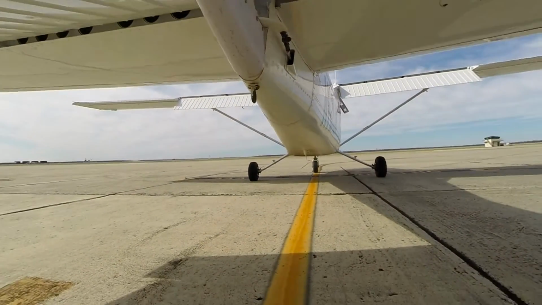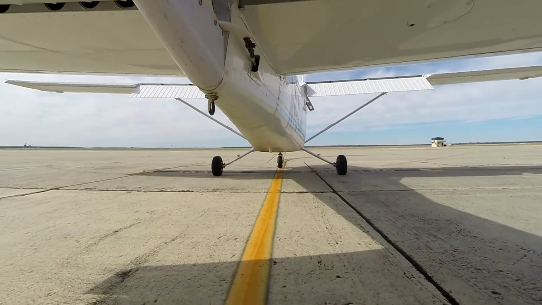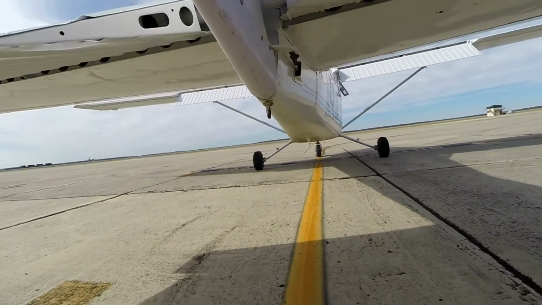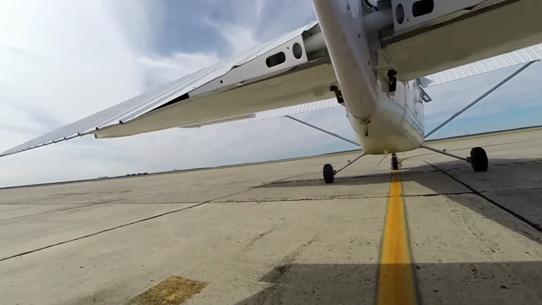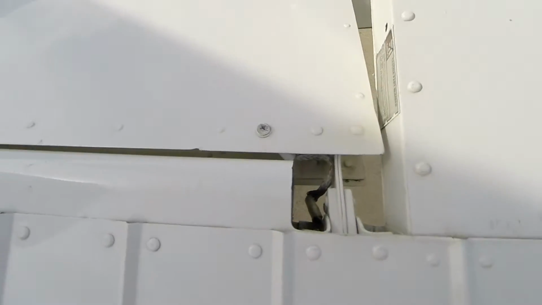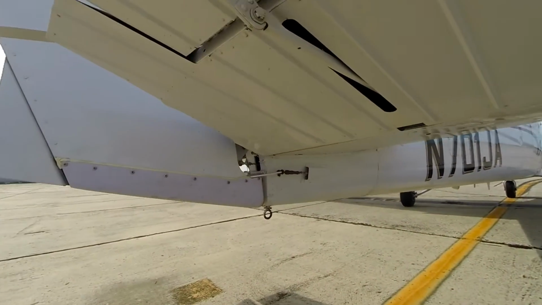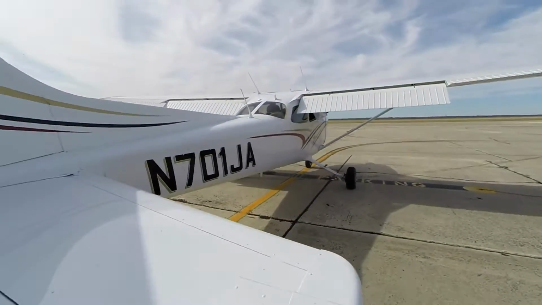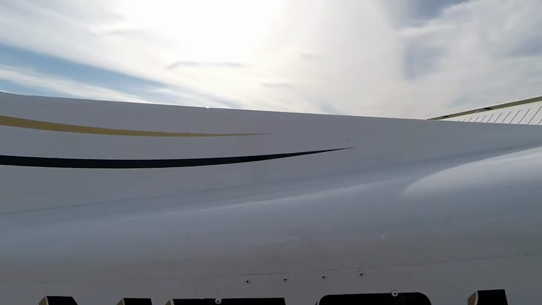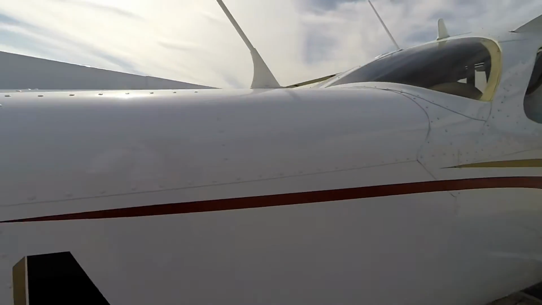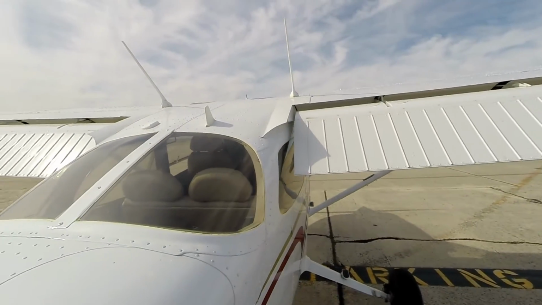And we move to go below, so we check if there is no oil leak, and so everything is good. Again, check all the safety wire, nuts and bolts, everything is good. And yep, again, make sure no missing screws, rivets. All the antenna is good.